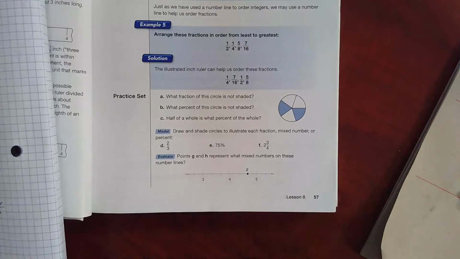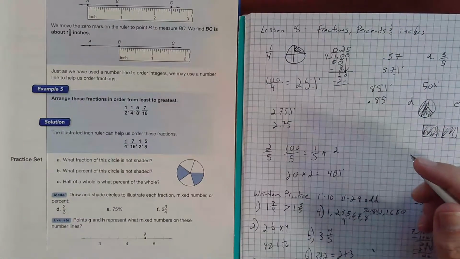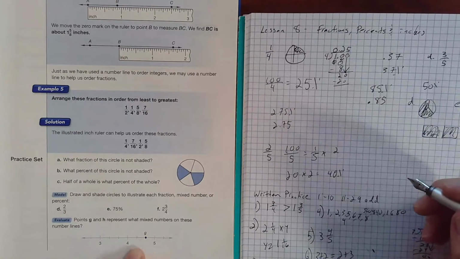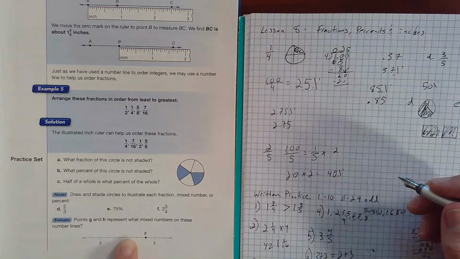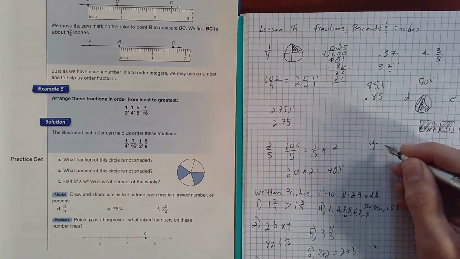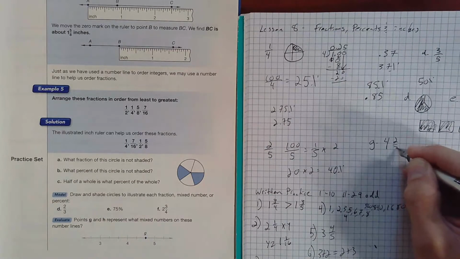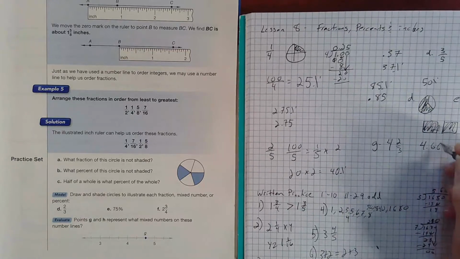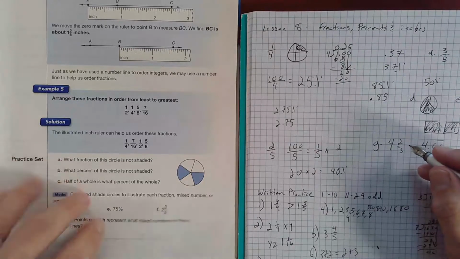Evaluate. G and H represent which mixed numbers on these number lines? So G is, let's see, in between 4 and 5, and it looks like it is 2/3 of the way there, because there's 1, 2, 3 elements. There's 2 there and 1 not. So G is going to be which mixed number? Okay, so we can do 4 and 2/3 or 4.66 repeating. That one's a little weird, so probably this is the better answer for right now. We'll get to this one later.